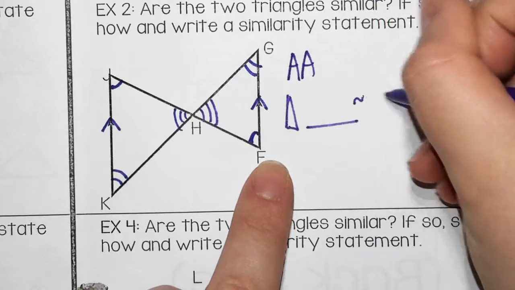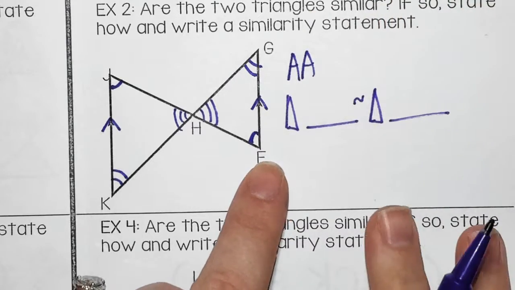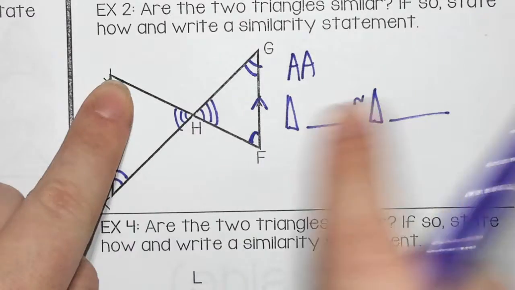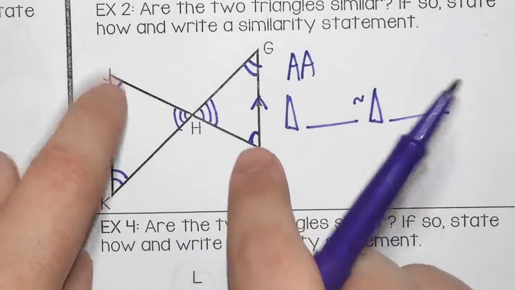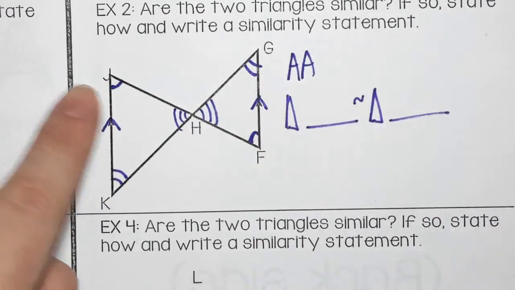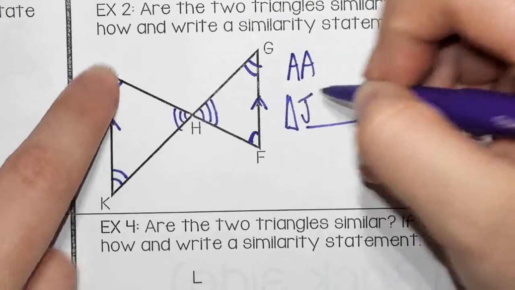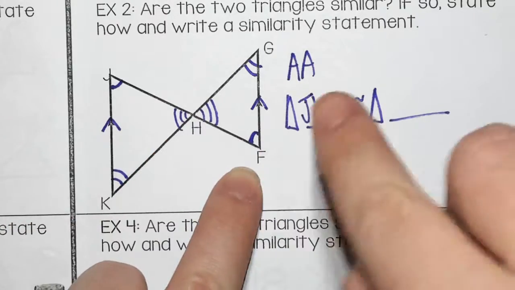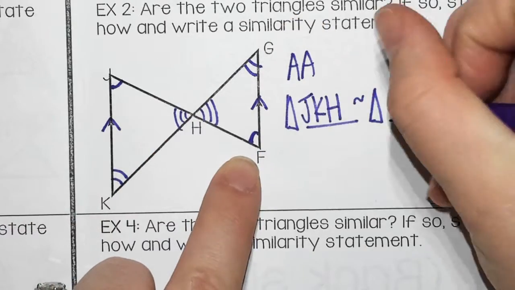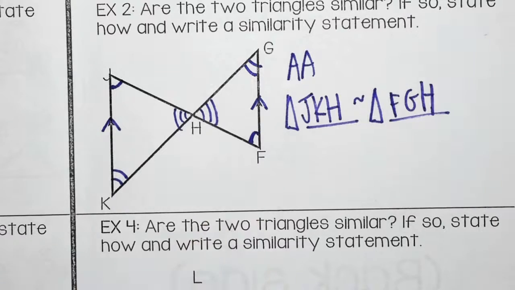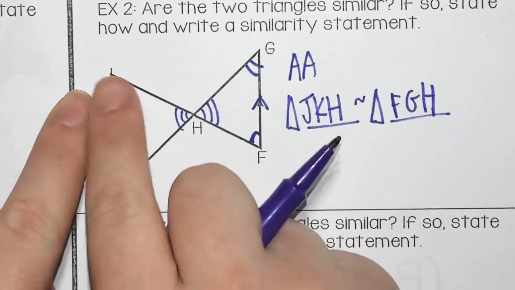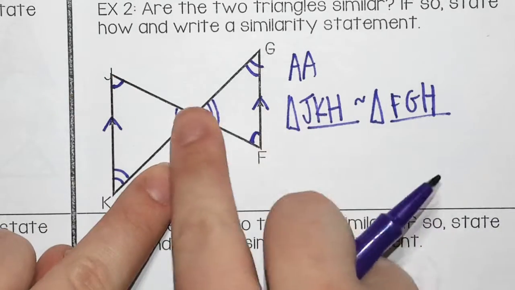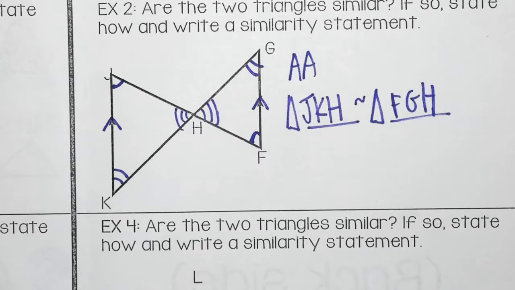Triangle what is similar to triangle what? Be careful. If J and F are the same, they both have to start at the same point. Okay, so y'all said J, K, H. So now over here it'd have to go F, G, H. Yes. Nice job. I personally probably would have gone J, H, K, F, H, G, if that's more up your alley.